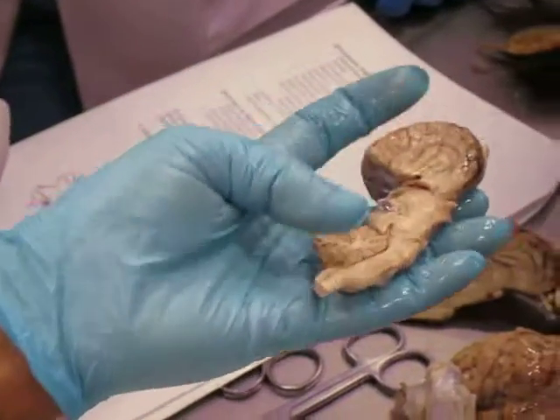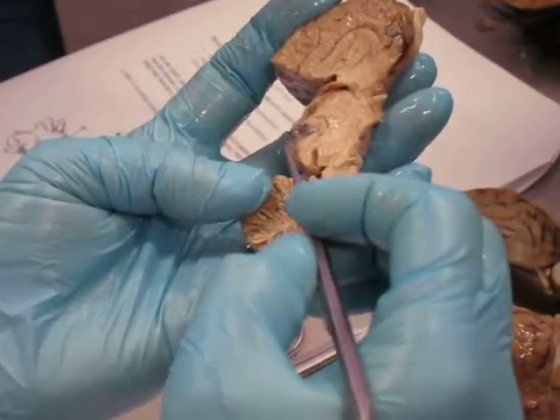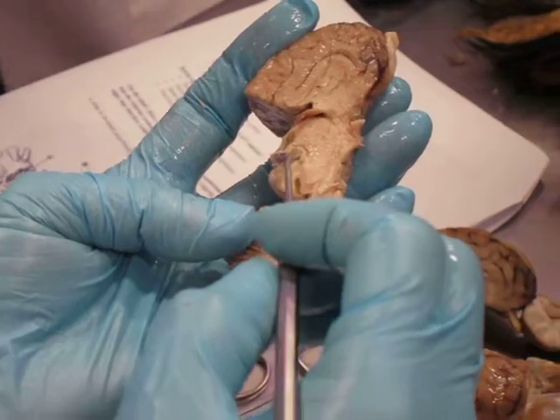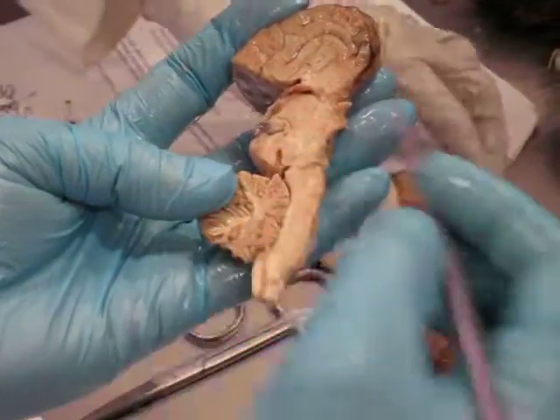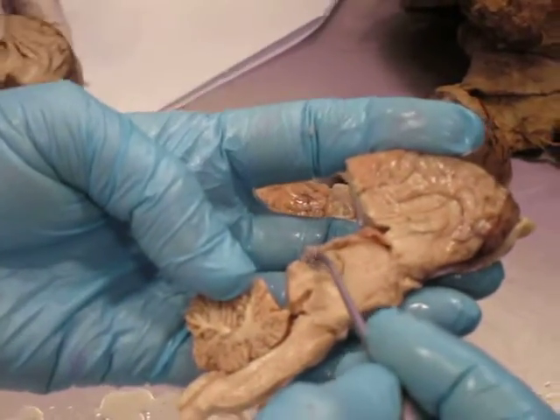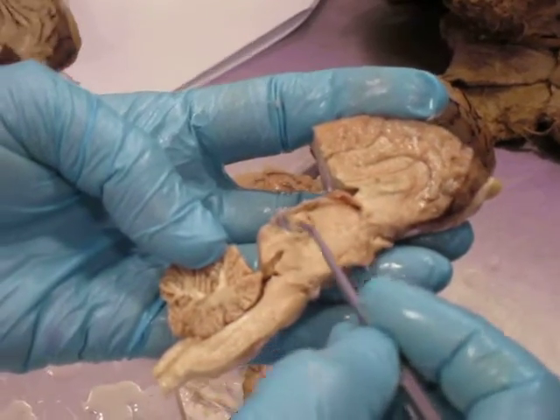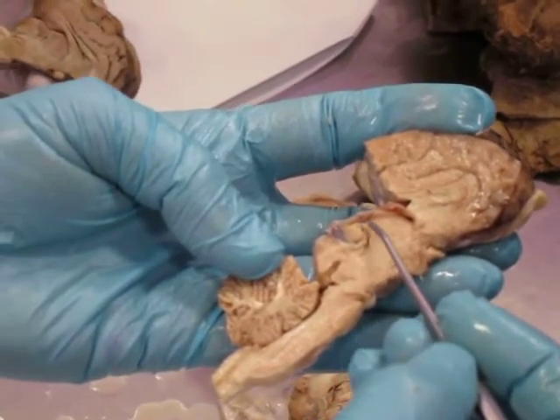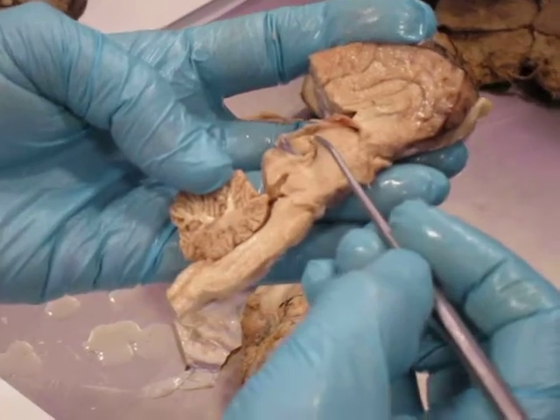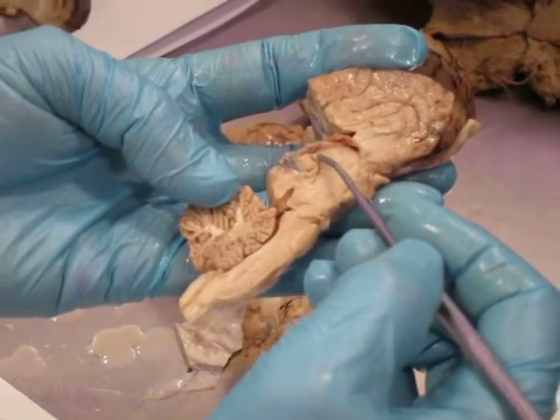The diencephalon basically has four parts. The epithalamus includes the pineal gland, and at the stalk there's a little brown area, a nucleus called the habenular nucleus.